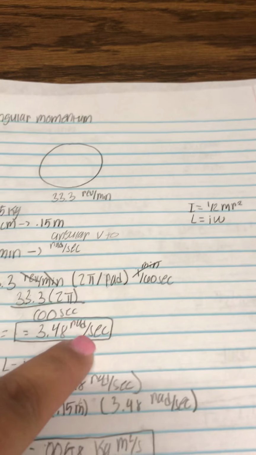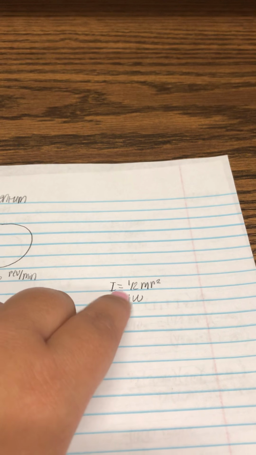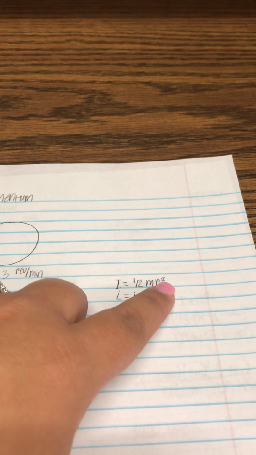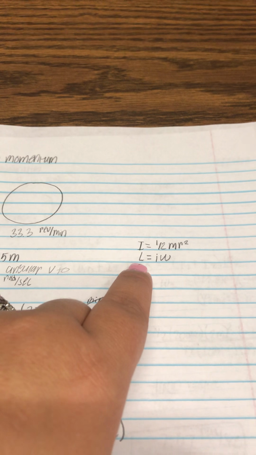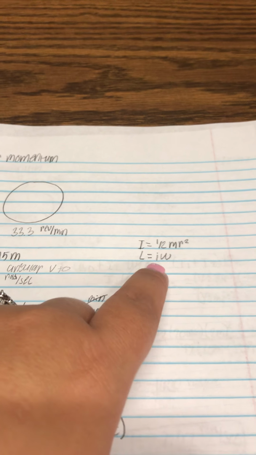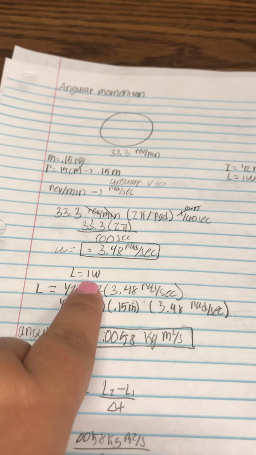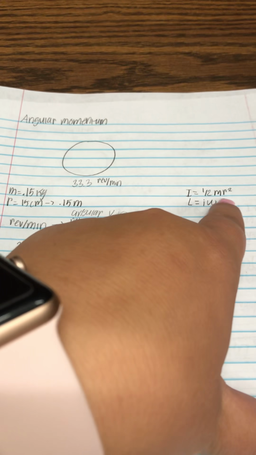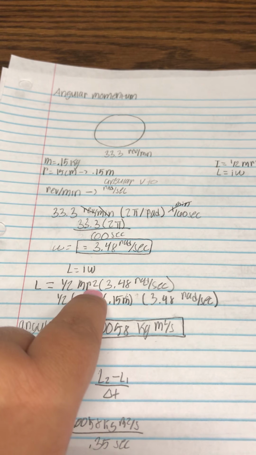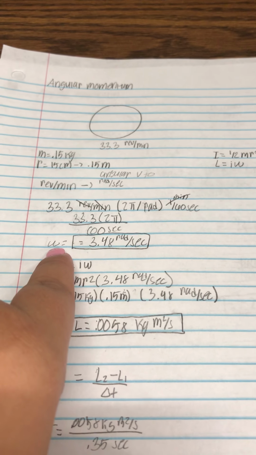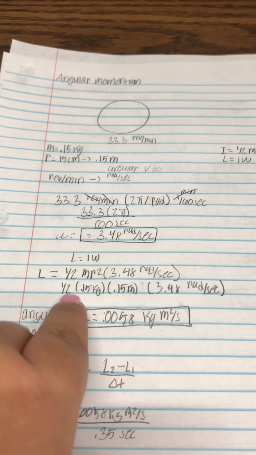The next thing to calculate is the angular momentum, and we use these two formulas. We have inertia equals 1/2 mass times radius squared. Then we have angular momentum L equals inertia times omega. So we plug in for I: 1/2 mass times radius squared times omega, and we found omega up here, which is 3.48 radians per second.